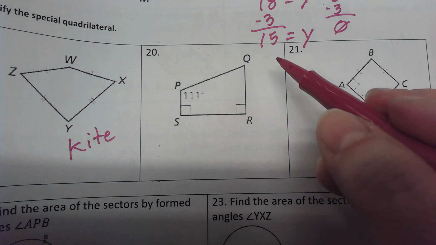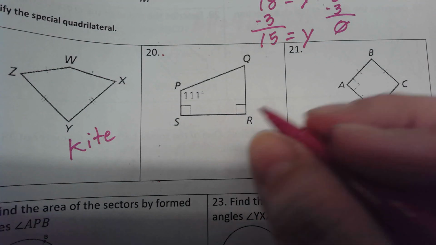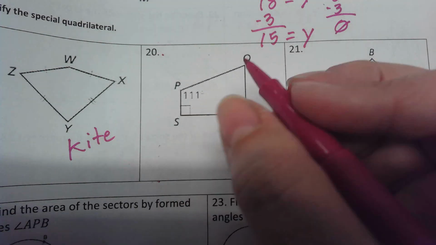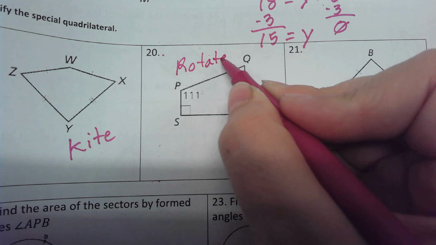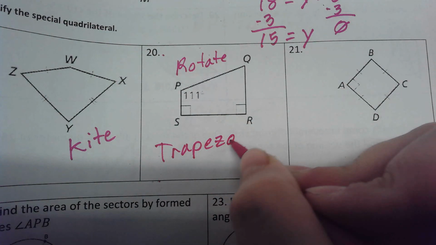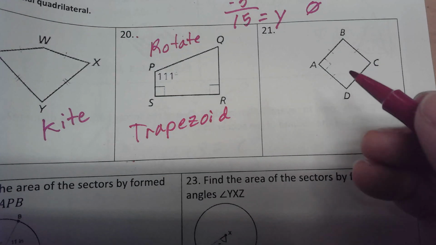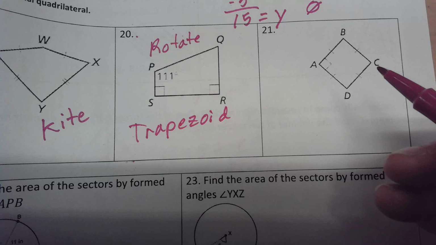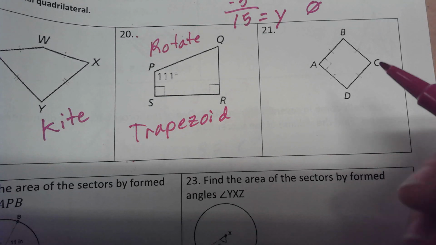So, anyways, everybody, how about 20? What's the best name for that one? Remember to rotate it. Trapezoid. Okay, how about number 21? Square.